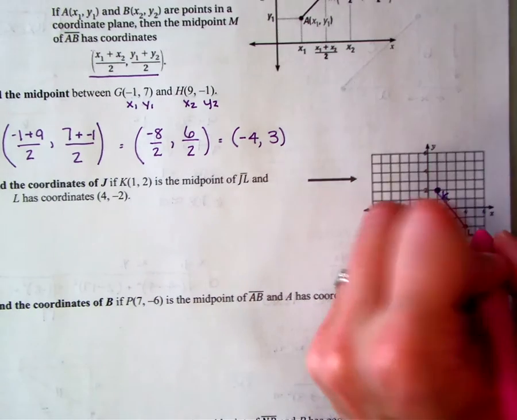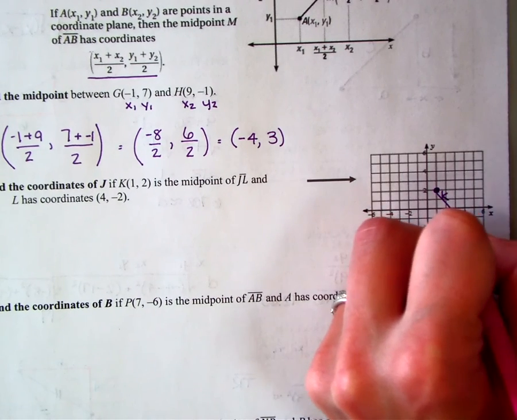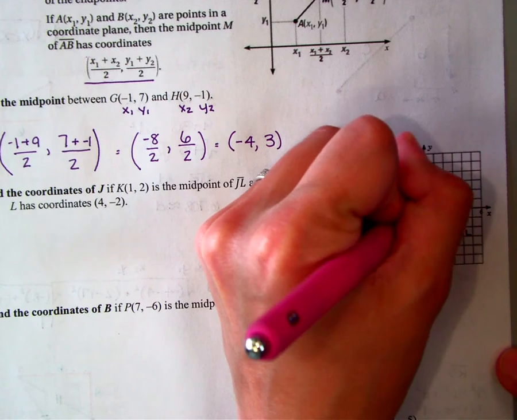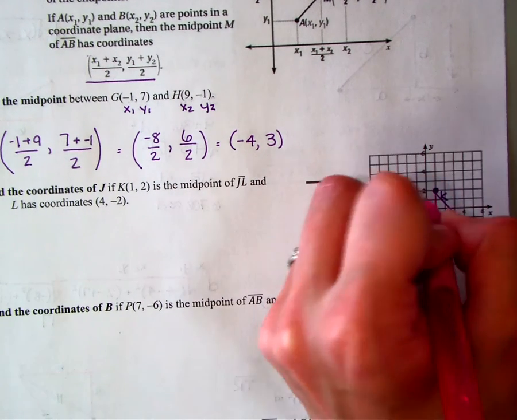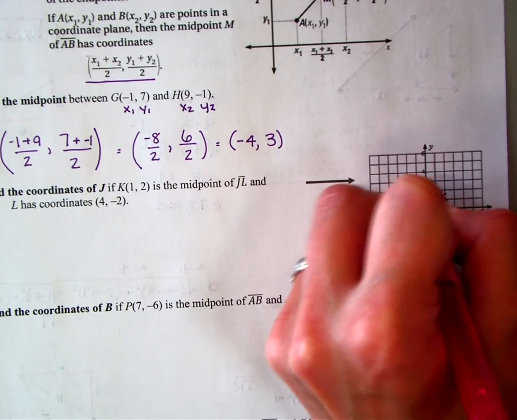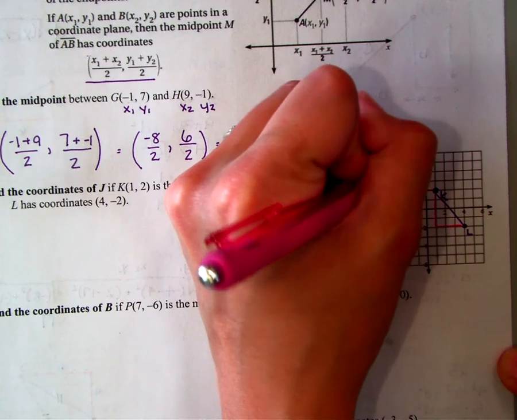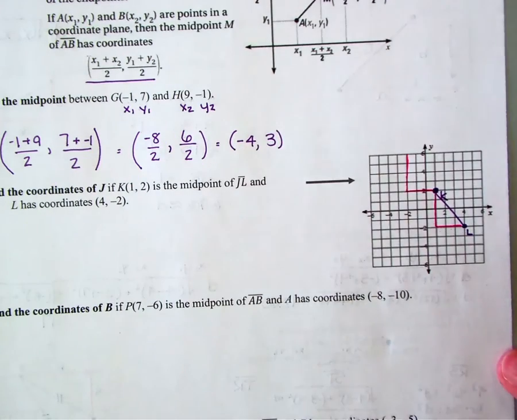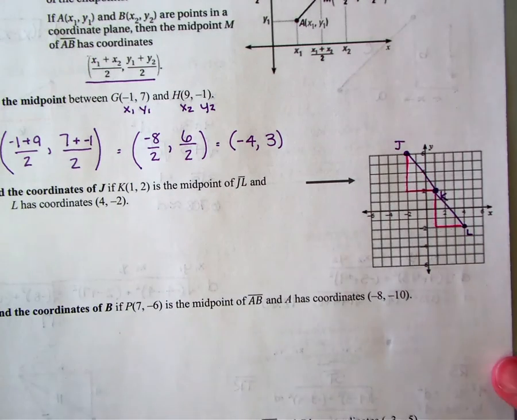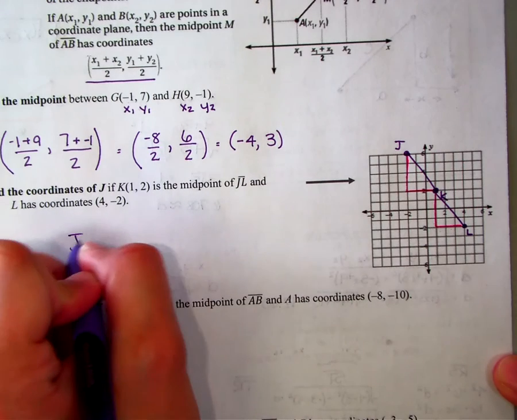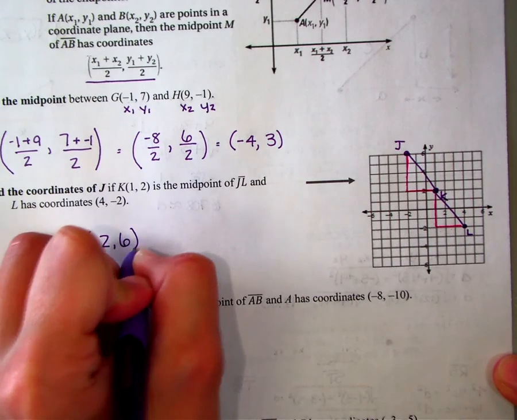If we use the Pythagorean theorem, we'll see how many over we go and how many up we go. So we go over 1, 2, 3, and we go up 1, 2, 3, 4. So from K, we'll go over 3 and up 4. We're adding another right triangle in there. So my points for J are going to be -2, 6.